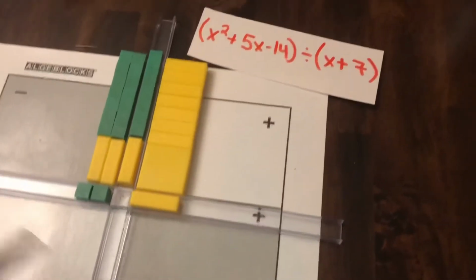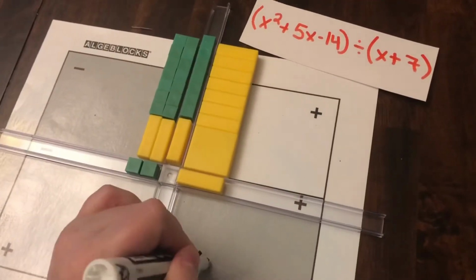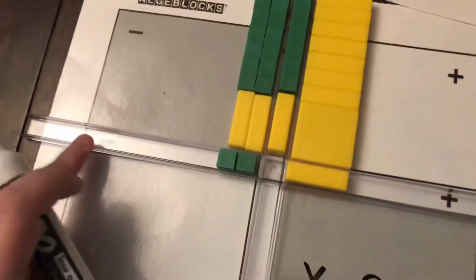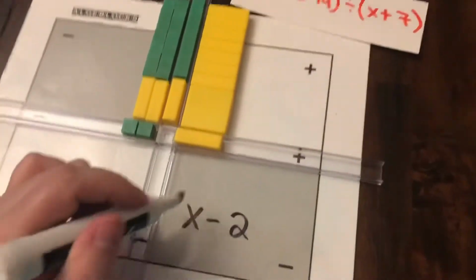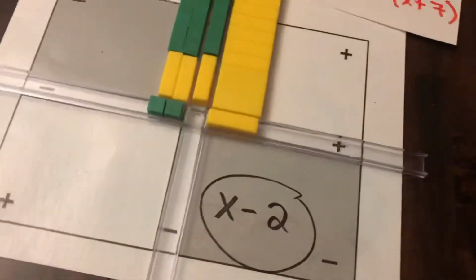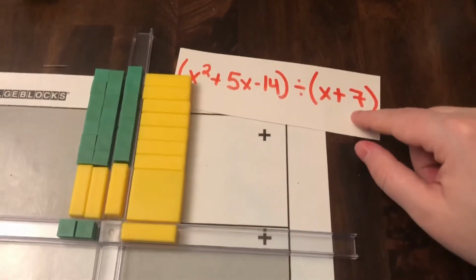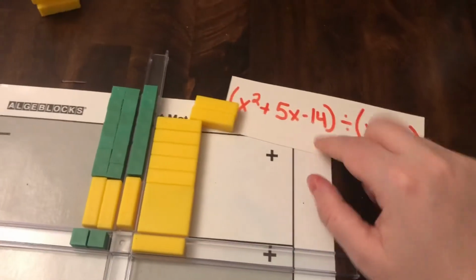So for our problem, our answer is going to be x minus 2, because we have positive x and we have a negative 2. This gives us our second factor. If we were to do a multiplication problem with x minus 2 and x plus 7 like we did previously, we will get our product.